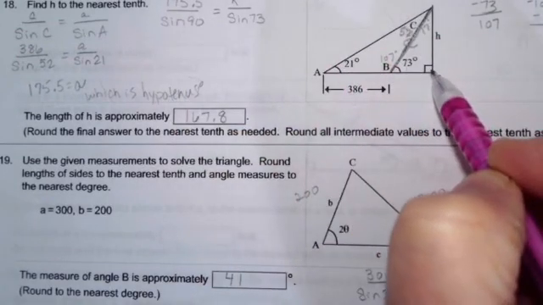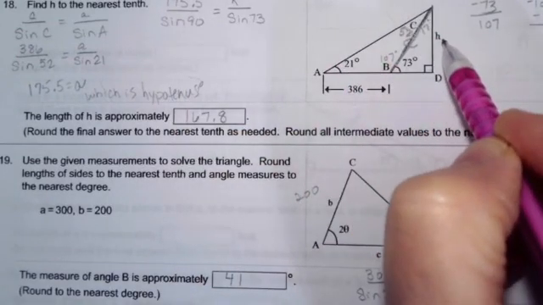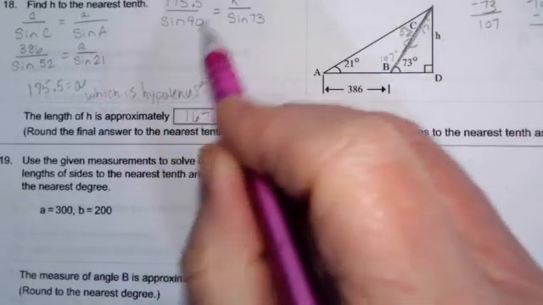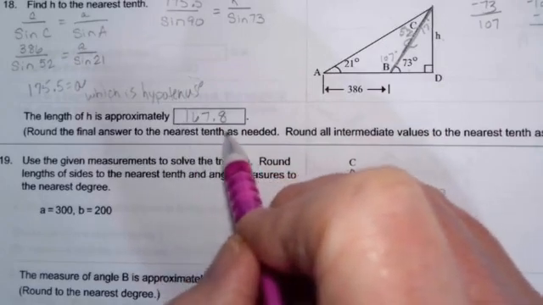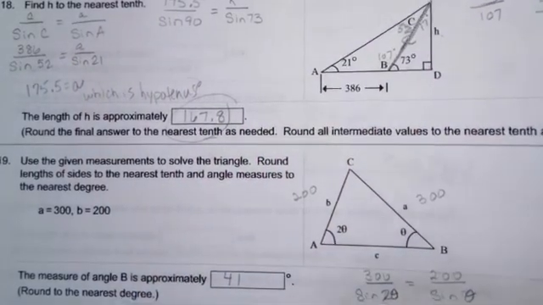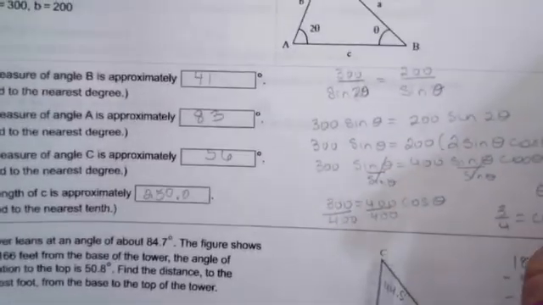175.5 over the sine of 90 is equal to h over the sine of 73. Solve that one like we've been solving. Round to the nearest tenth. I got 167.8.